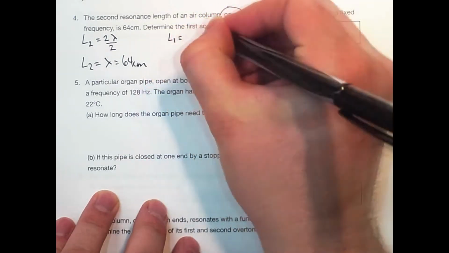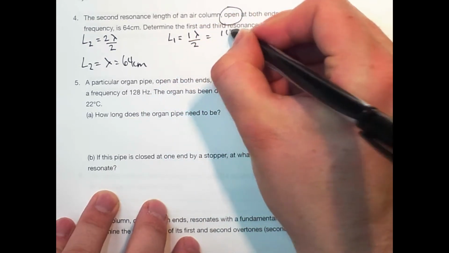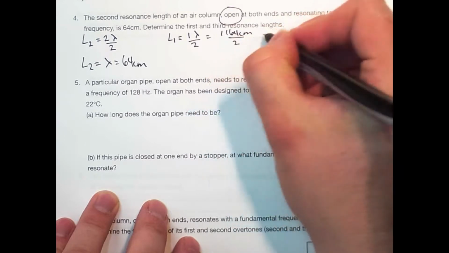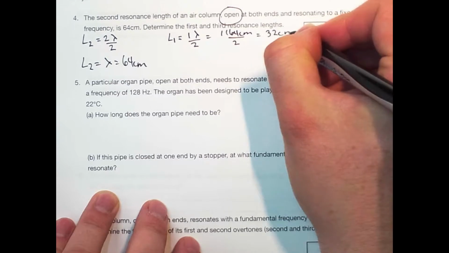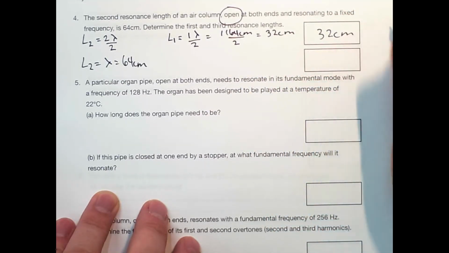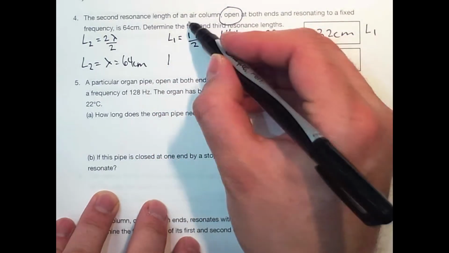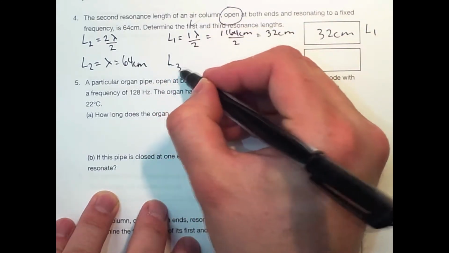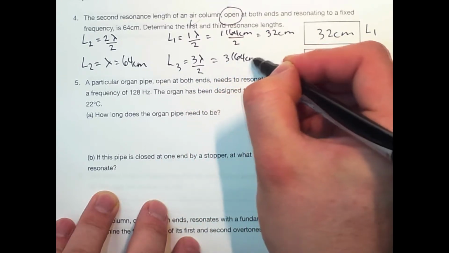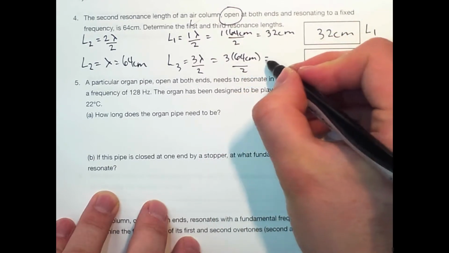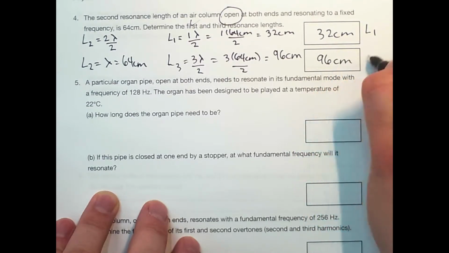So L1 would be equal to 1 times lambda over 2 equals 1 times 64 centimeters over 2 equals 32 centimeters. And that would be L1. And we're looking for L3 now. 3 lambda over 2, 3 times 64 over 2 would be 96 centimeters. That would be L3.